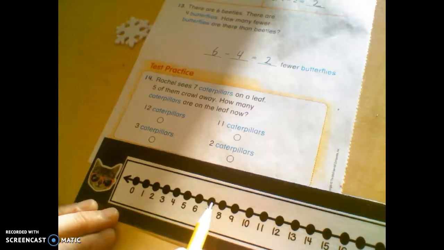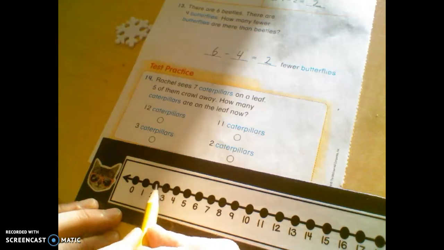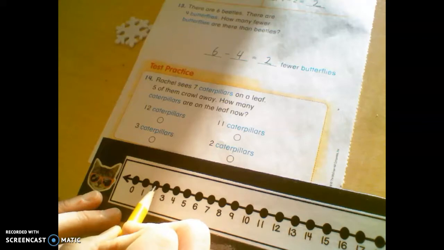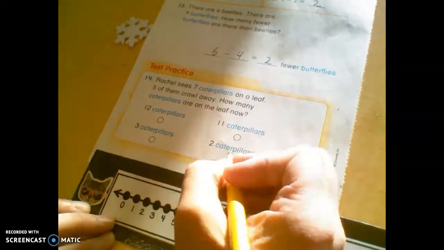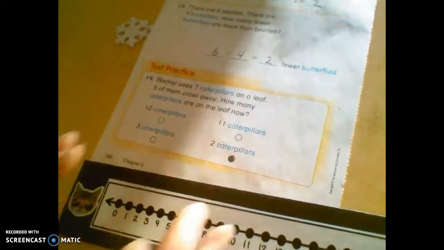Okay, so we have 7 caterpillars and 5 of them crawl away. So we're going to hop 5 below. 1, 2, 3, 4, 5. And it says, how many caterpillars are on the leaf now? So our answer is those 5 hops, and that is the number 2. So right here, you're going to bubble in that number, 2 caterpillars.